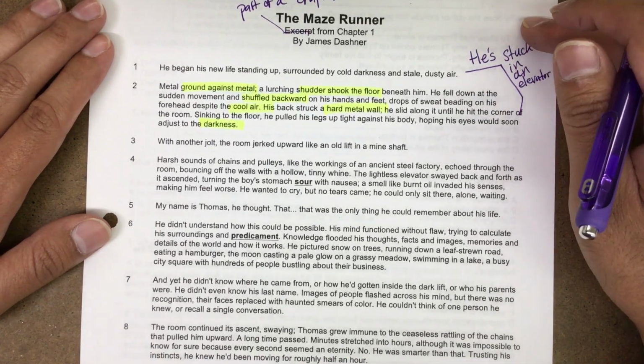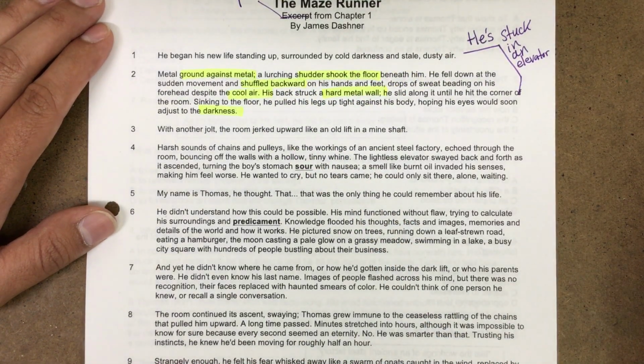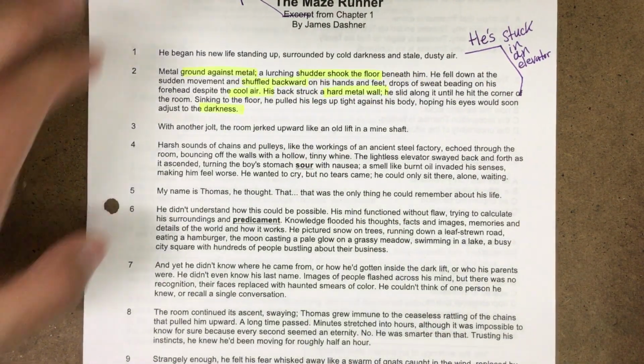Let's keep going. With another jolt, the room jerked upward like an old lift in a mine shaft.